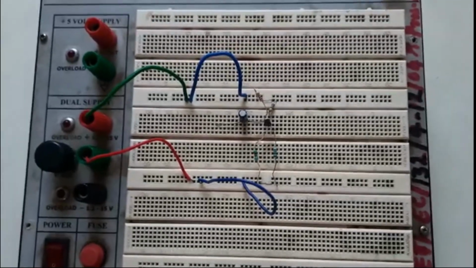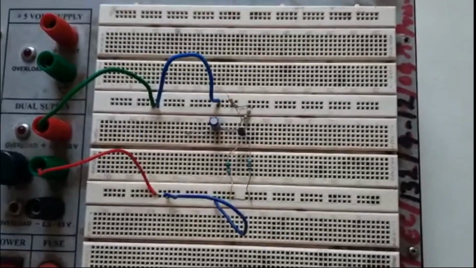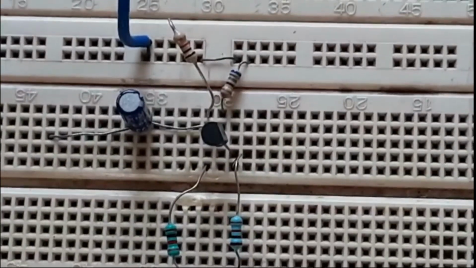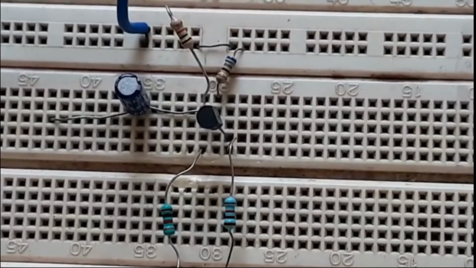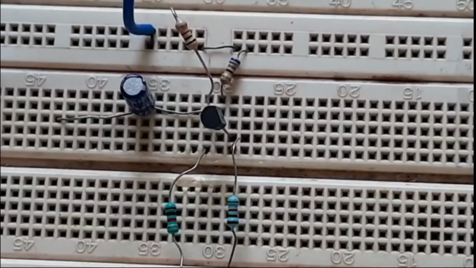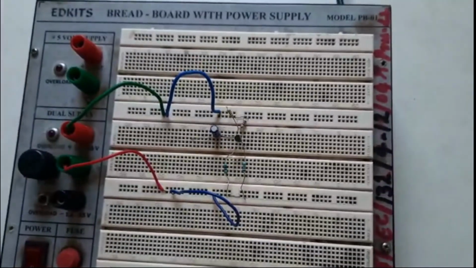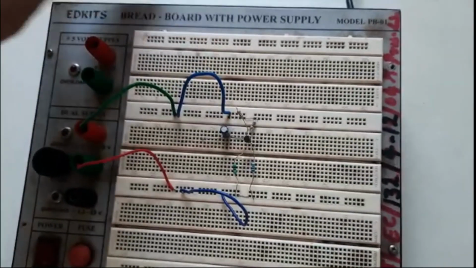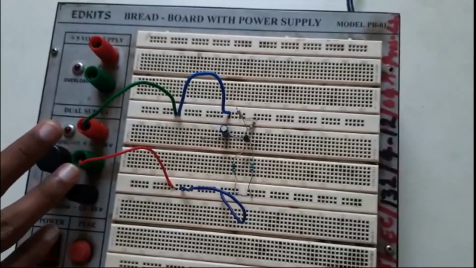This is the circuit of the current amplifier using BC547 transistor. As you can see, there is a BC547 transistor, a capacitor of 1 microfarad and a few resistors in the circuit. The input line is of 10 volts and this is the ground line. So, input is given from here and output is extended from here.